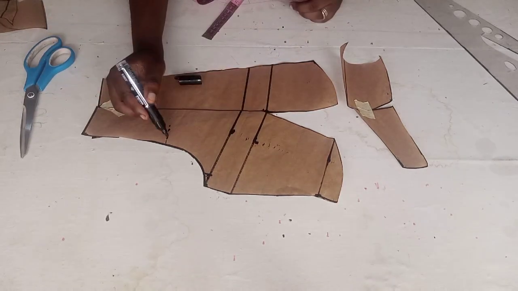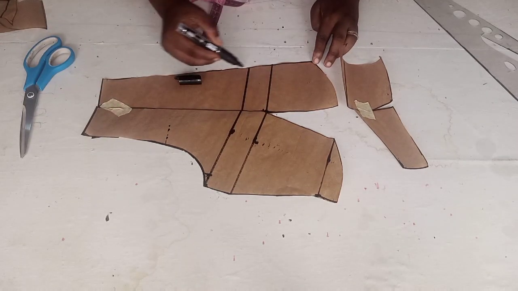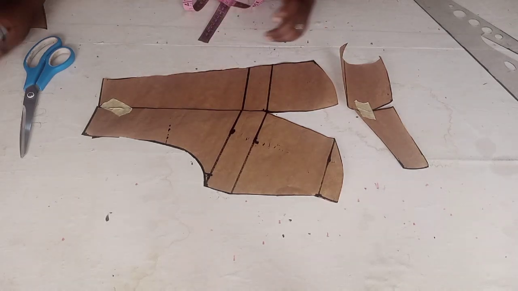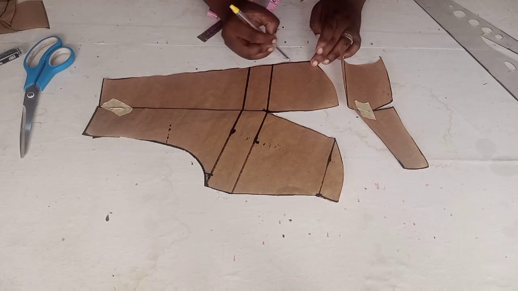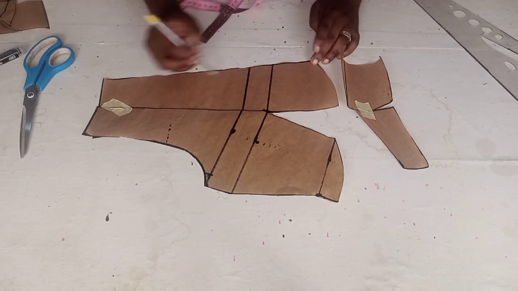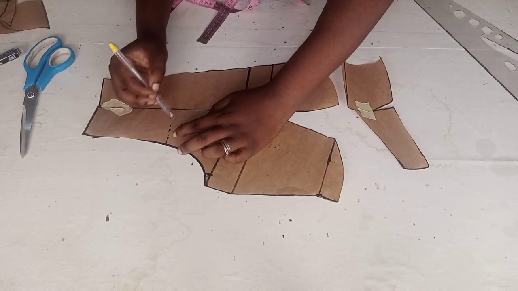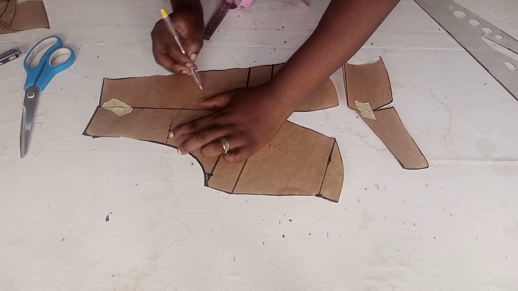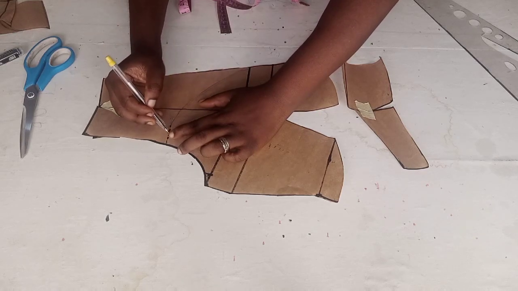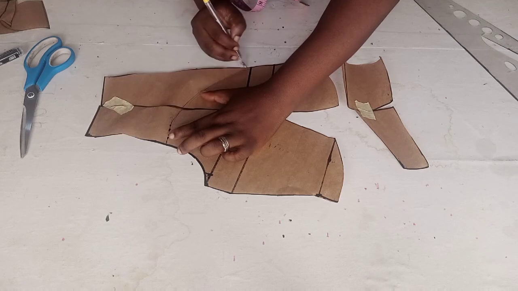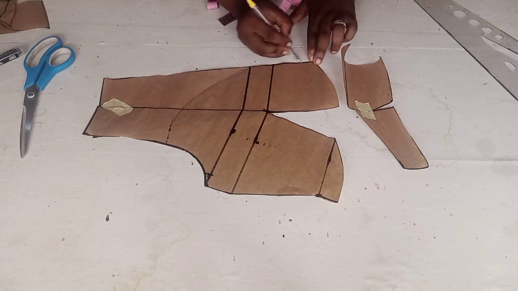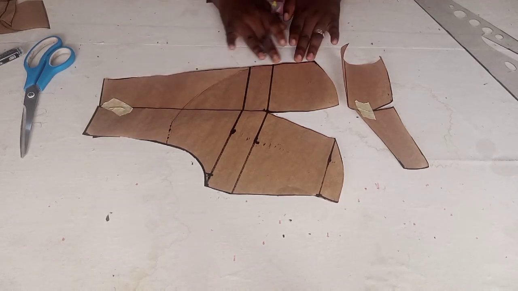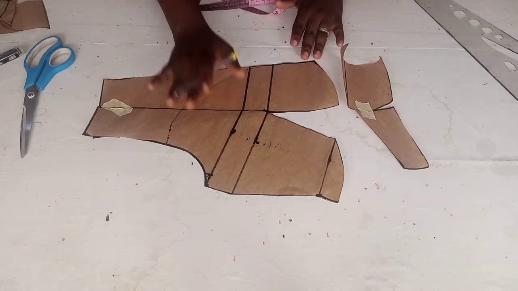So from here you can just give it that shape. You just curve it. I don't want to make use of this, so let me make use of a curve ruler. You can just give it that shape to come this way. So you just come down this way. You can see it. So that's all. That's our off shoulder pattern if you want it in off shoulder.